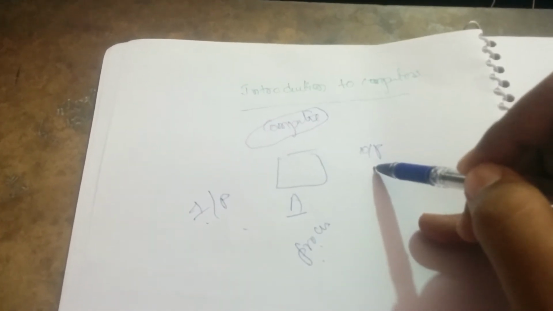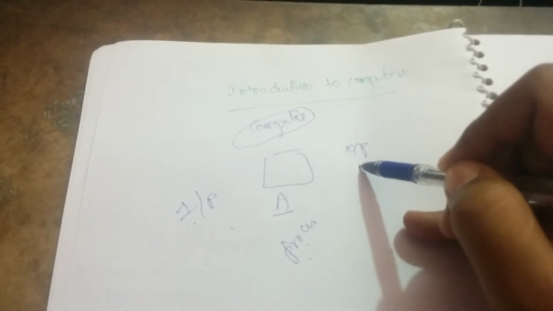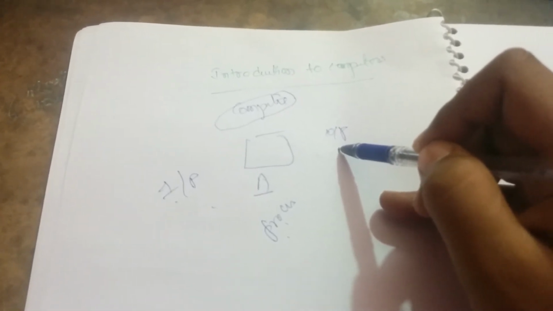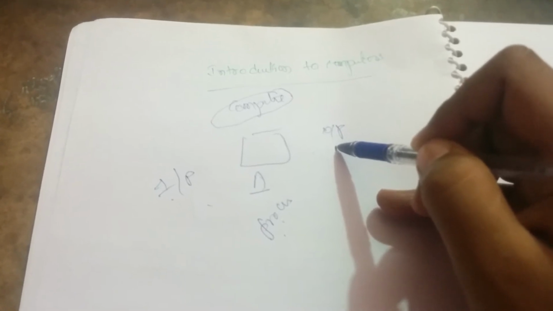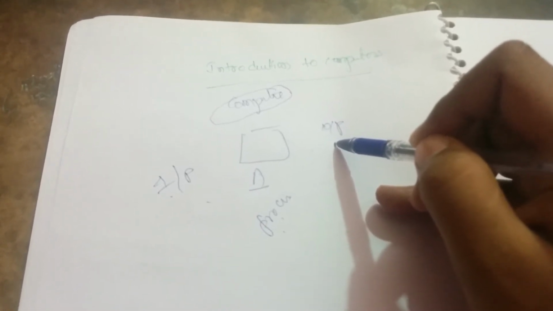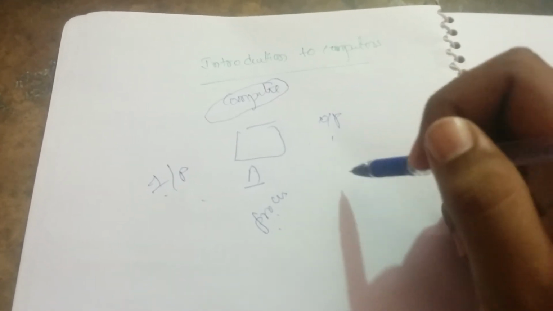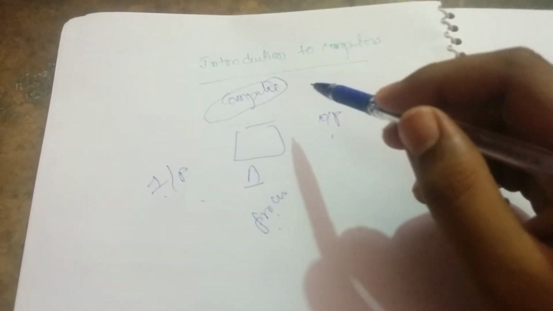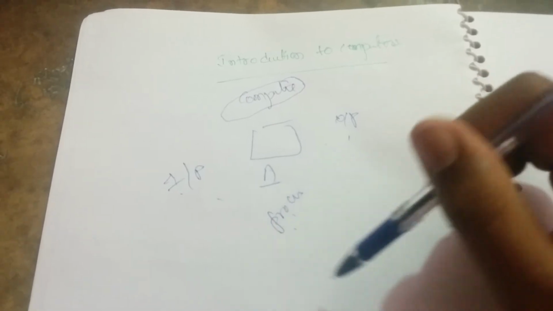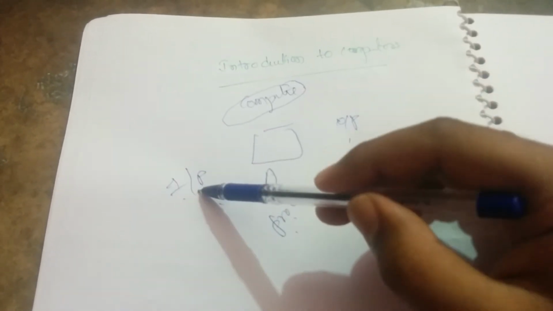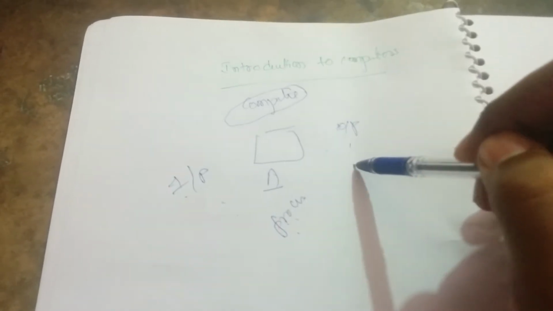Let's take an analogy of mango juice. What is the input we give? Mango, milk, and sugar, and we churn it. Churning is nothing but processing, and the output is a mango milkshake. This is just an analogy. You can understand that a computer is just an electronic device that takes an input, stores it, processes it, and gives you the output.